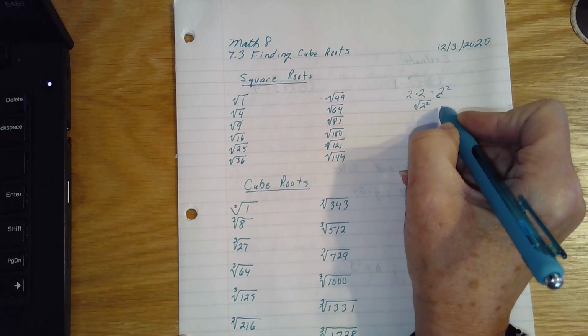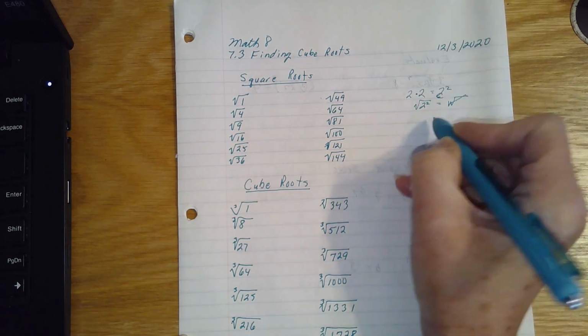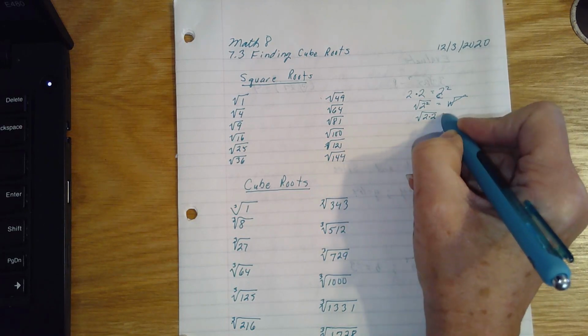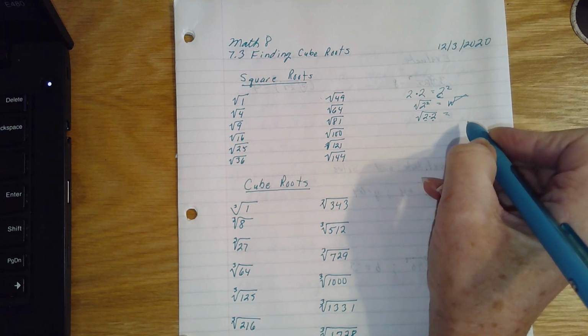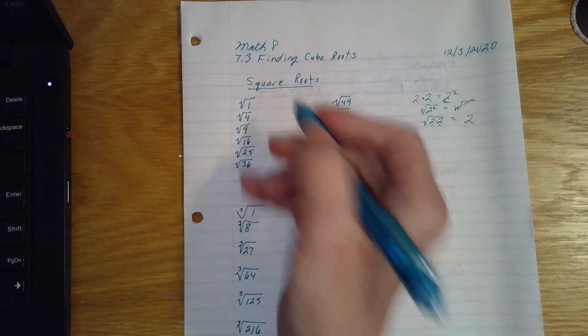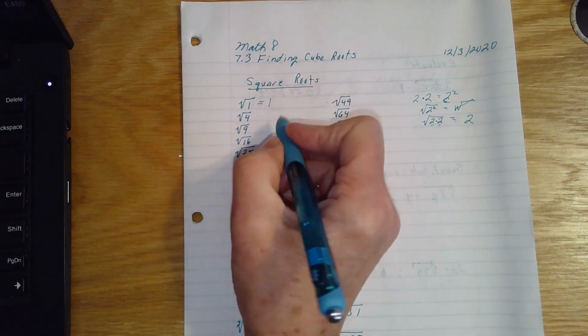So 2 squared would be the same as saying, sorry, that's a terrible radical, 2 times 2. There's one of each of them. It is multiplied, so the root is 2. So the square root of 1 equals 1.